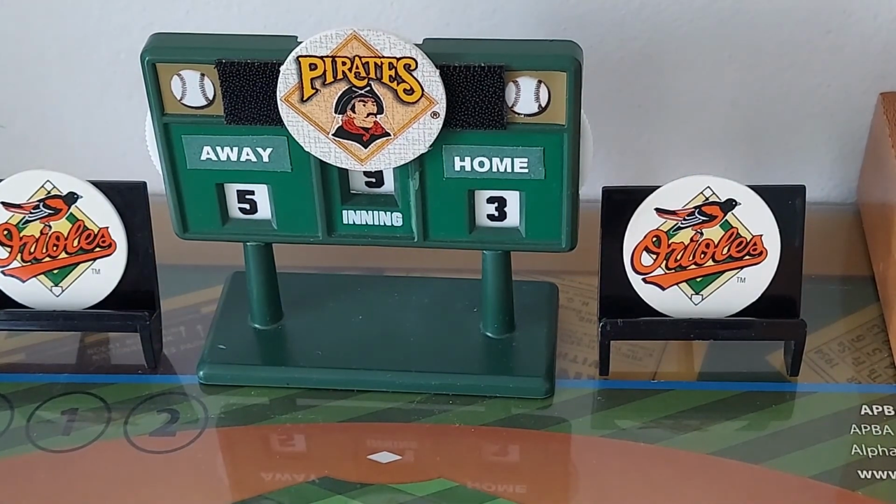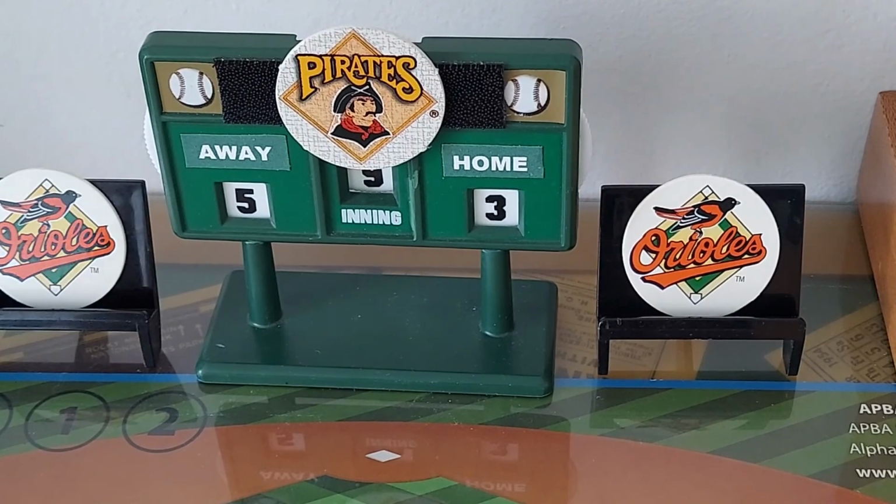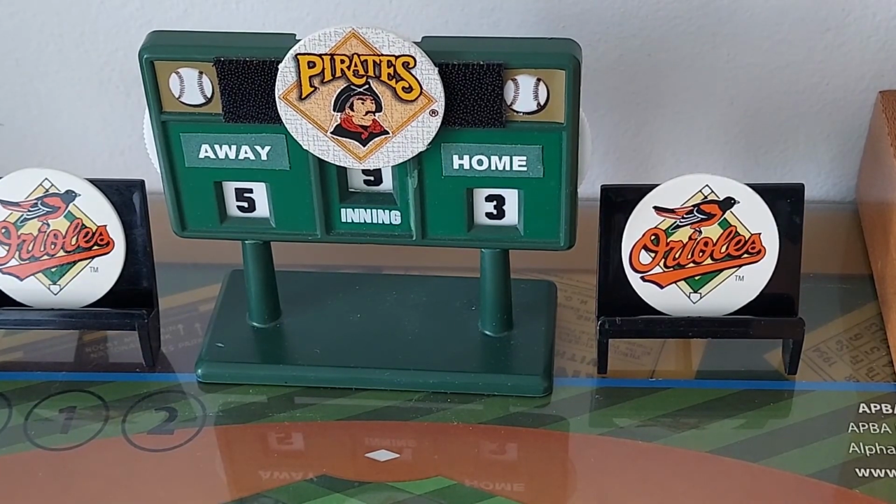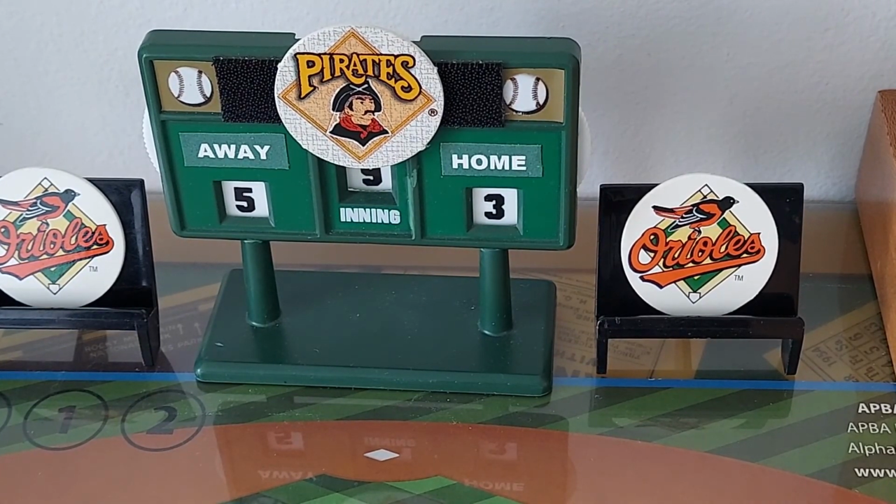To demonstrate a new way to think about basic APBA, if you want to include left-right splits into your gaming experience with APBA.